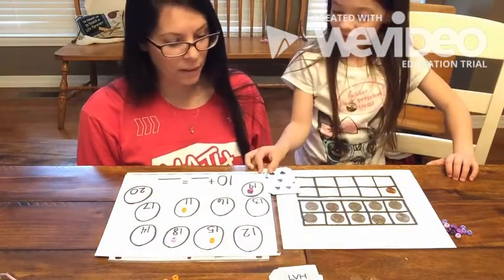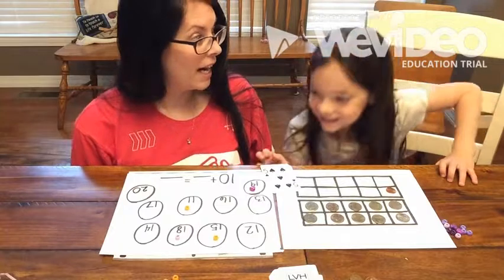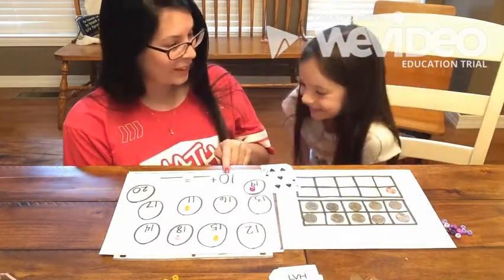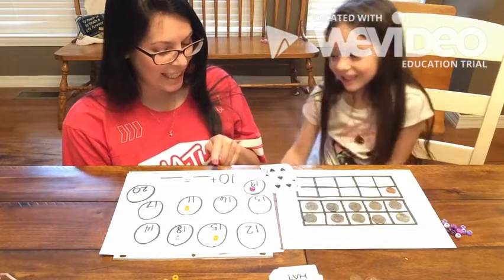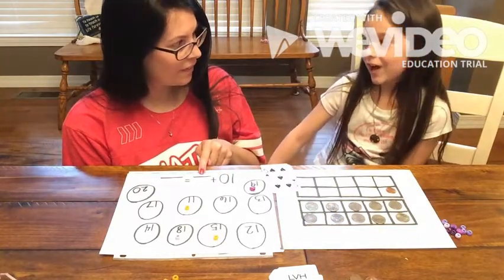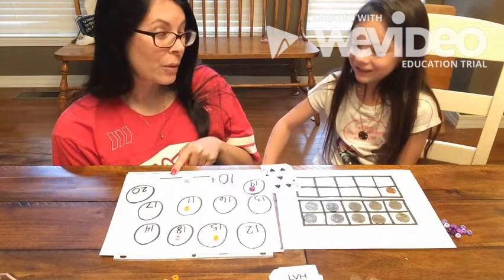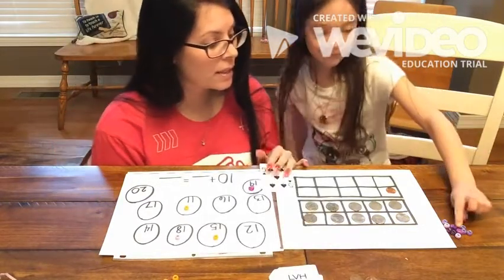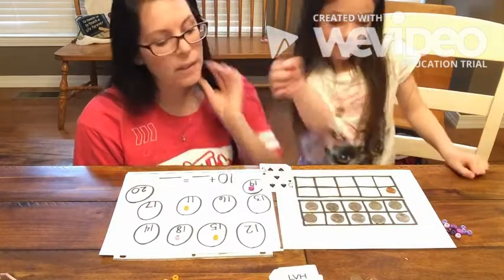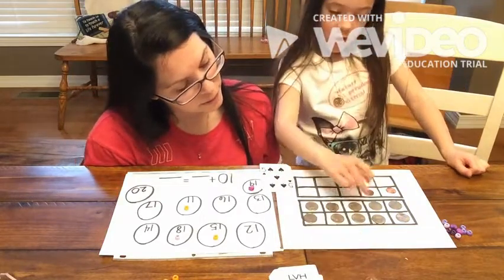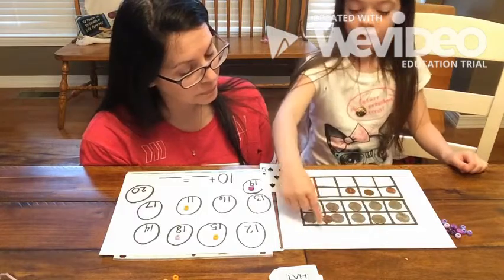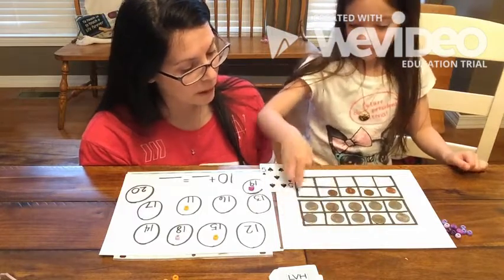What did you get? 5. Okay. Oh no, she's excited. Okay, so let's read it. 10 plus 5 equals, what do you think it equals? 15. You think it equals 15? Okay, let's check it with our pennies. You're going to add to it, aren't you? We have to put 5 on the bottom. Okay.